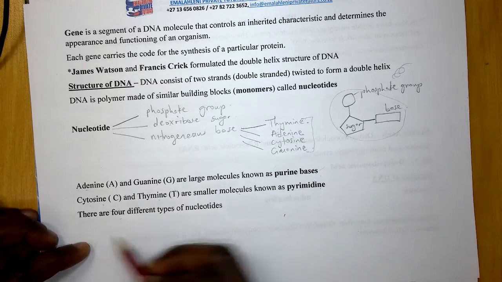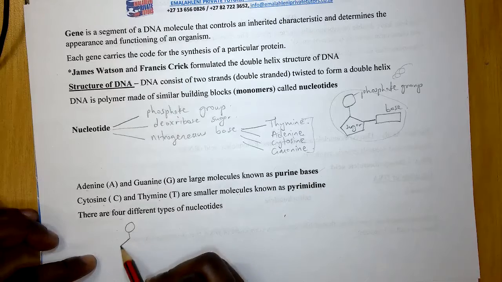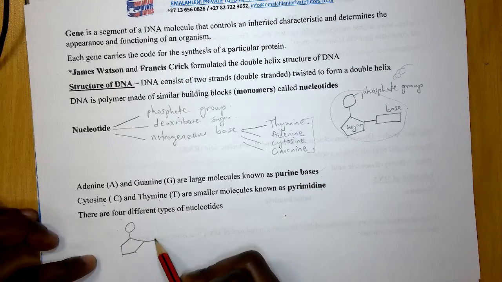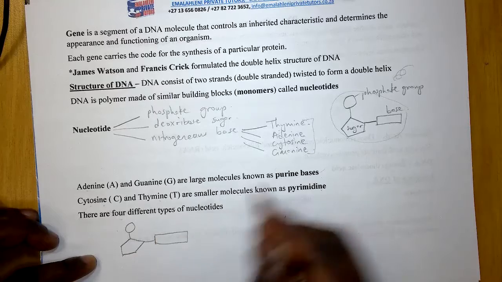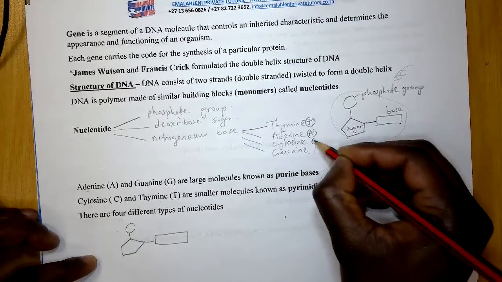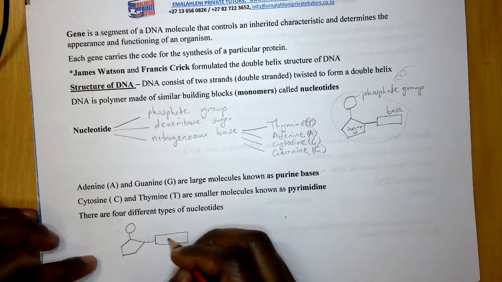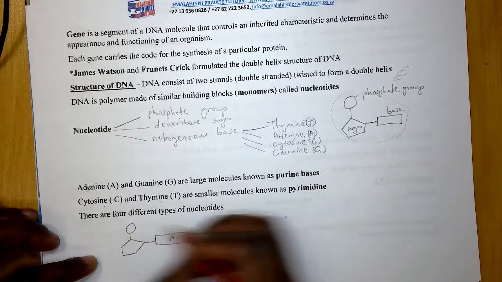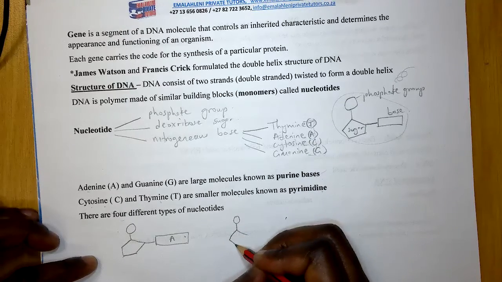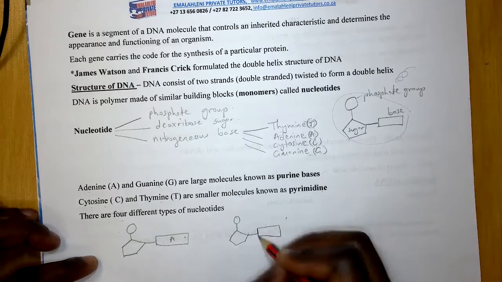So we have the first one with what? And here we are saying this has thymine. So thymine is capital T, adenine is capital A, cytosine capital C, guanine capital G. So here we have the one for adenine. We have another one, and the other one is for guanine.